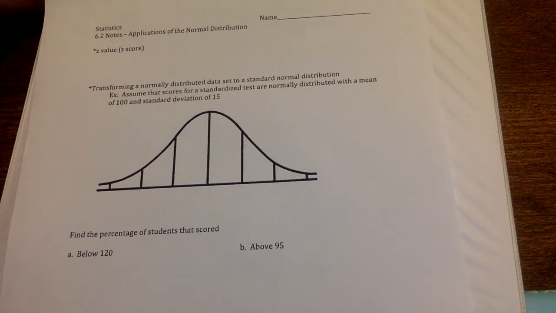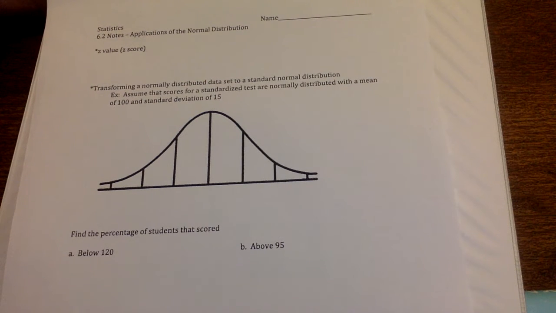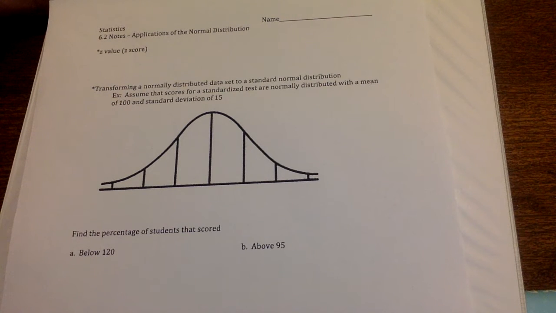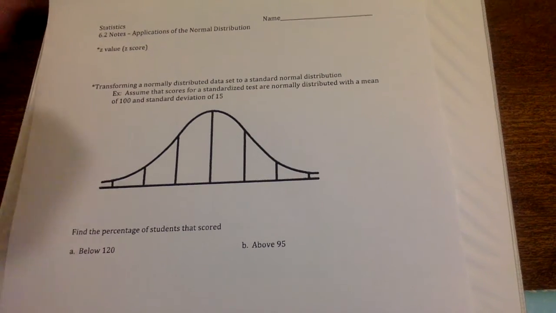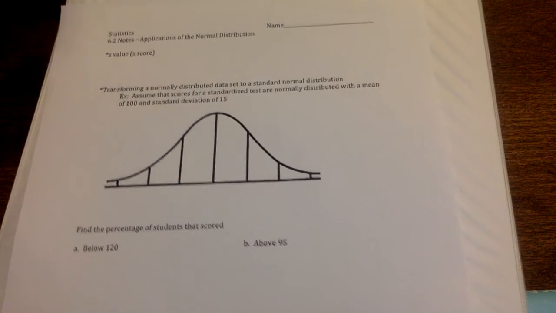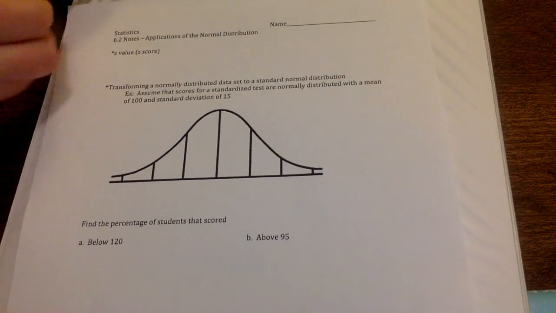Instead of me telling you what the z-score is and whether you want to be above, below, or in between two different z-scores, you're going to have to calculate the z-score first. Again, the z-score tells you how many standard deviations away a certain value is from the mean, always in relation to what the actual standard deviation is.